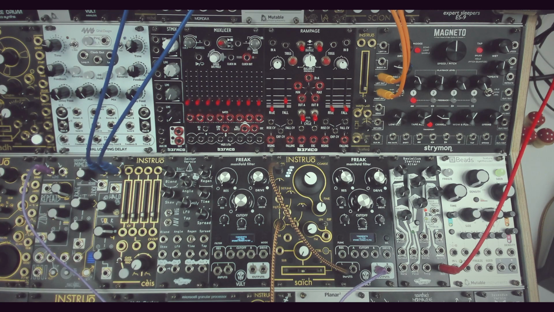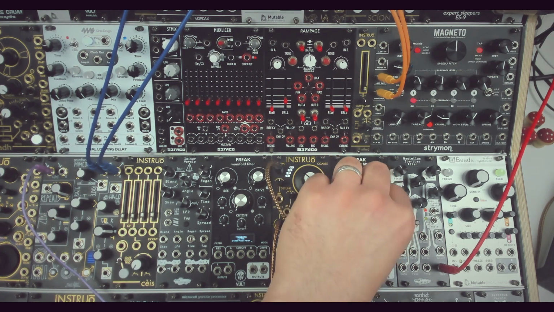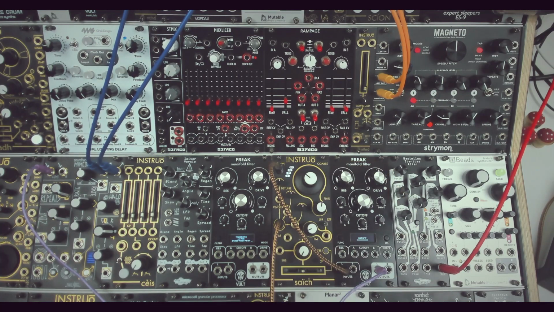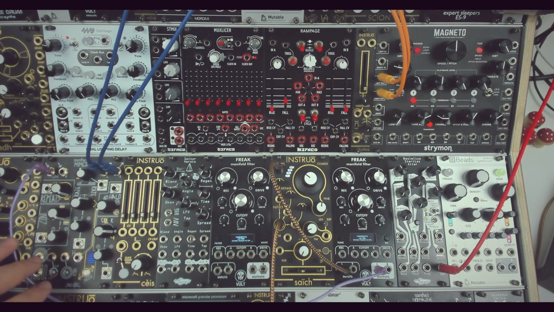Change the rate, and of course also here we can add to this. And you can hear that it also remembers the movements I made with the rate control. And maybe you notice some of the noise. The Mimeophon is a bit noisy, but I think it adds to its character.